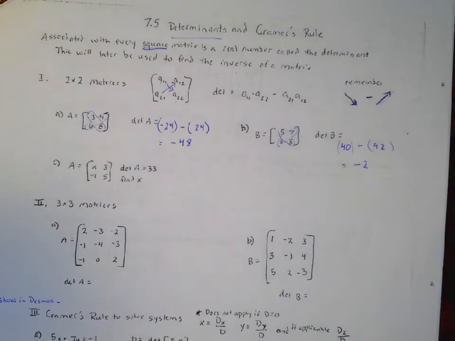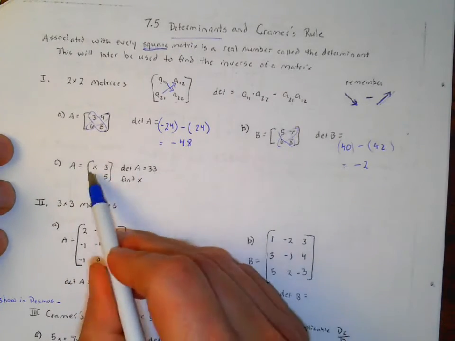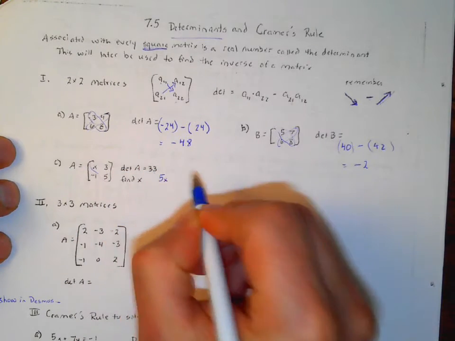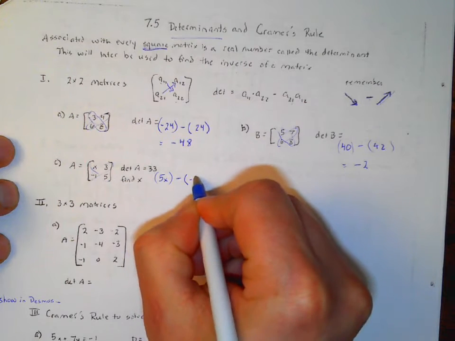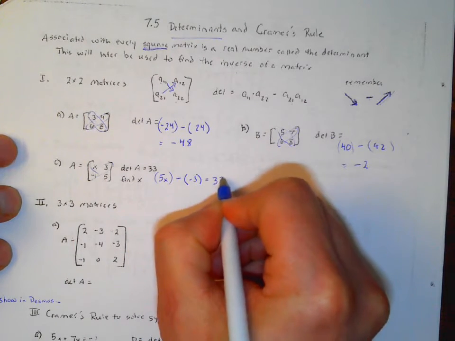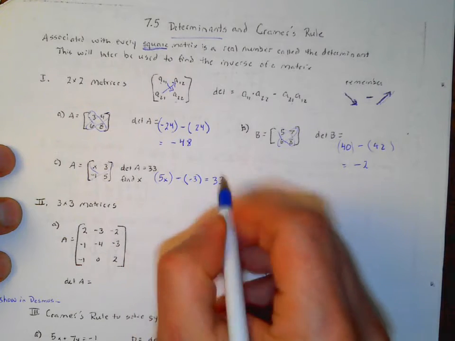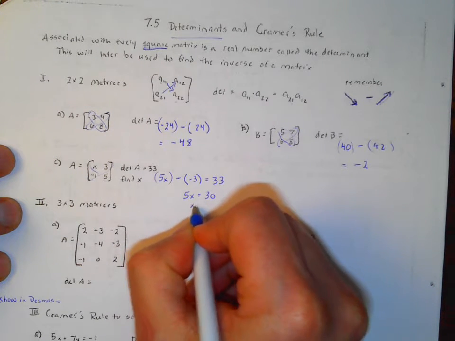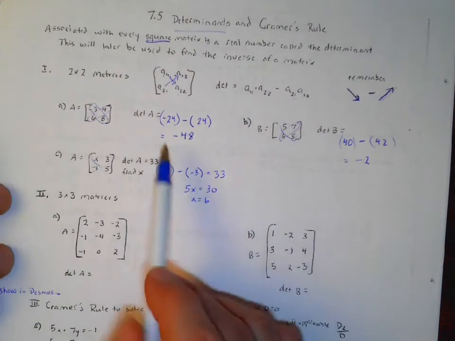We can also make equations out of this. If I know the determinant and I need to find one of these numbers, so I know that 5 times x minus negative 3 will equal the determinant of 33. That just makes an equation for us. So subtract the 3 over, I know 5x is equal to 30, therefore x, this number here, would have to be a 6. So that's how you find the determinant of a 2 by 2.